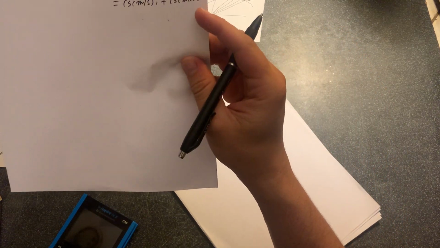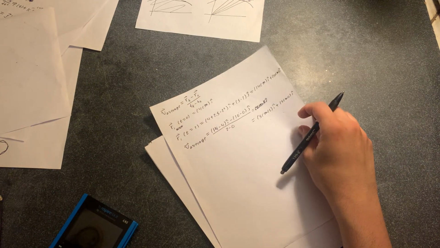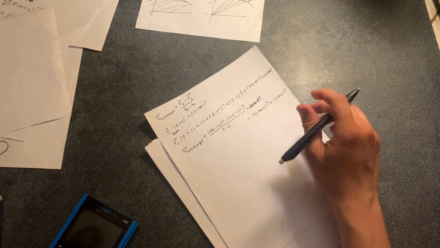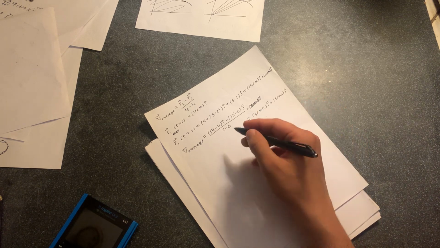All right, so you get 5 centimeters per second i hat plus 5 centimeters per second j hat. That's the i and j.